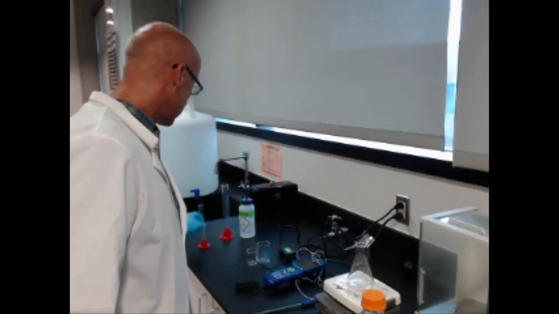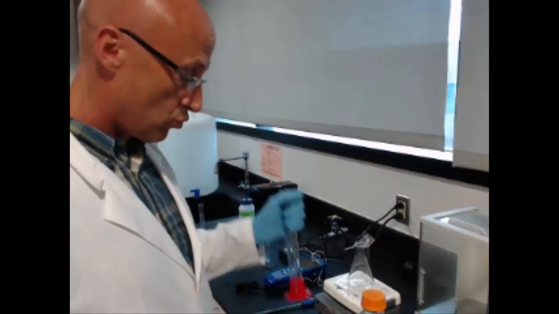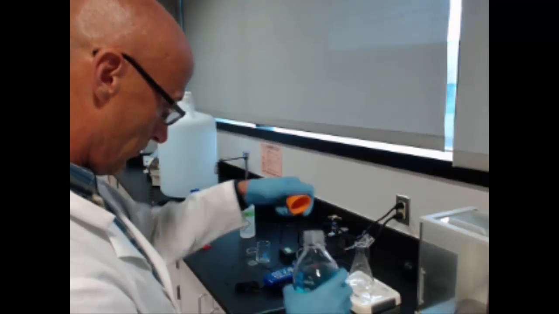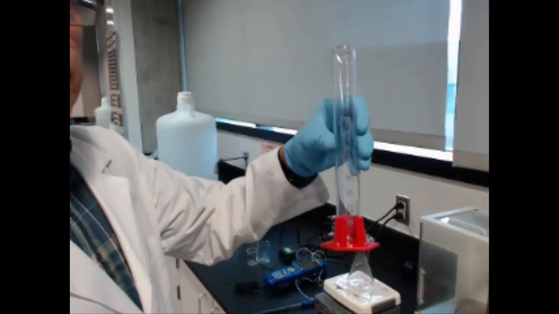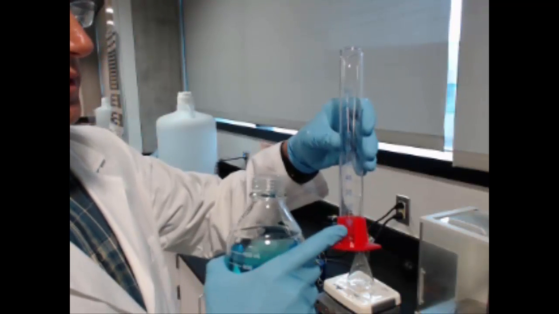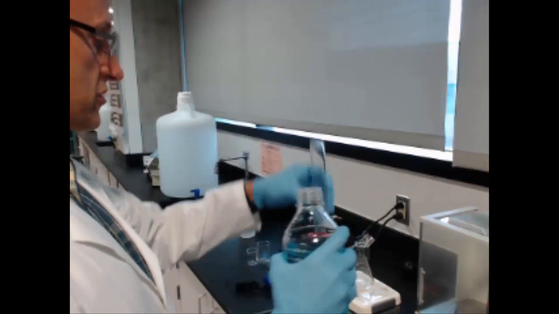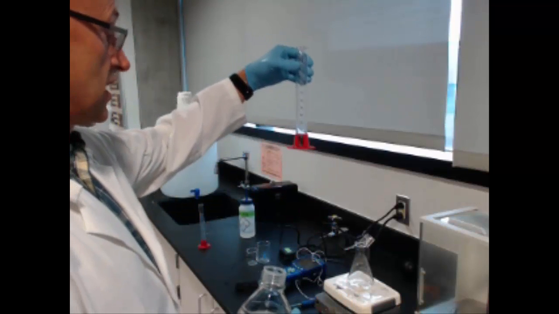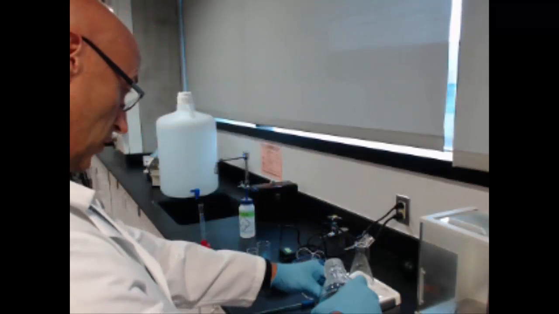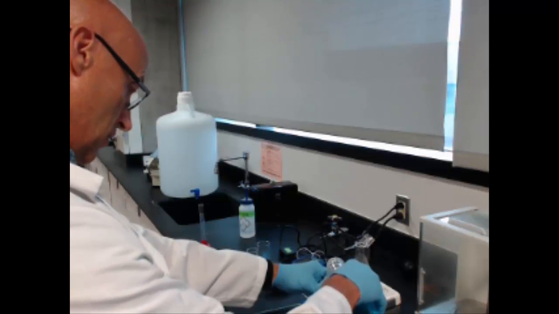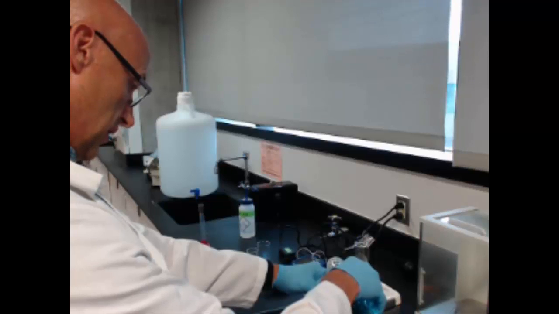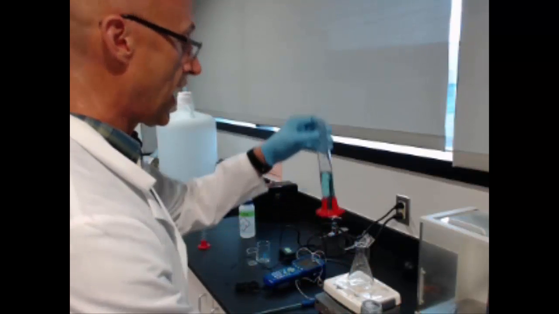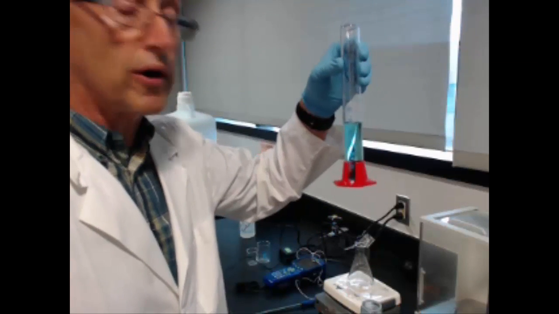So if I know that every 10 milliliters will provide 1 millimole, I can literally start adding it by volume. And if you'll look at this graduated cylinder, it's graduated in 10, 20, 30, 40, 50 milliliters. So as I start to add my copper sulfate, there's 10 mL. That's 1 millimole, 2 millimole, 3 millimole. So if I wanted to add exactly 5 millimoles of copper 2 plus to the reaction, I just add solution to the 50 mL mark.